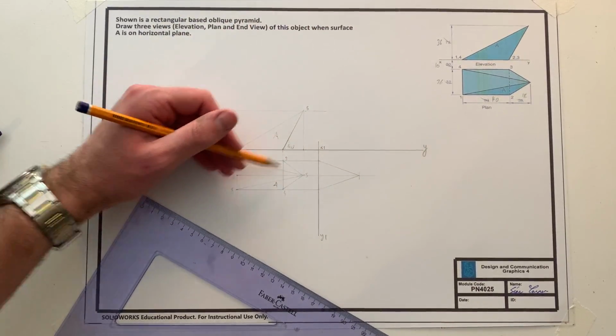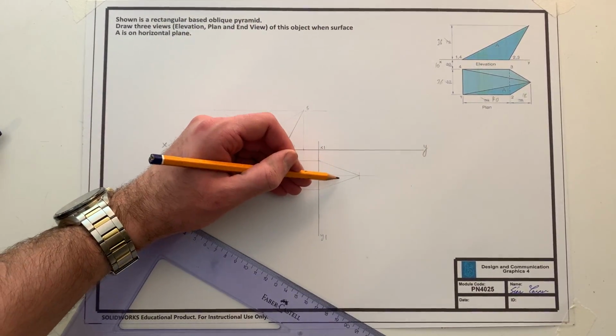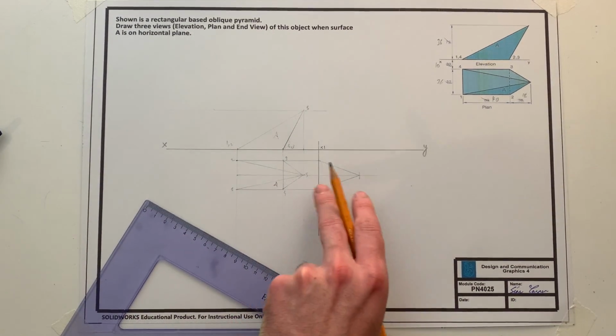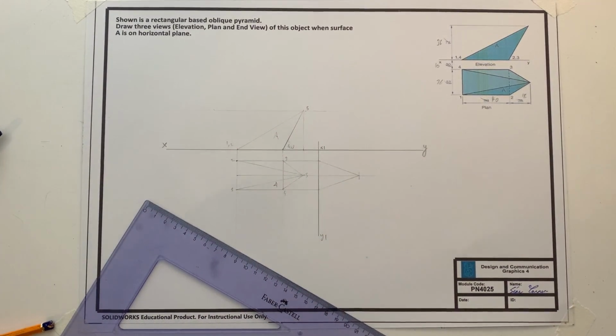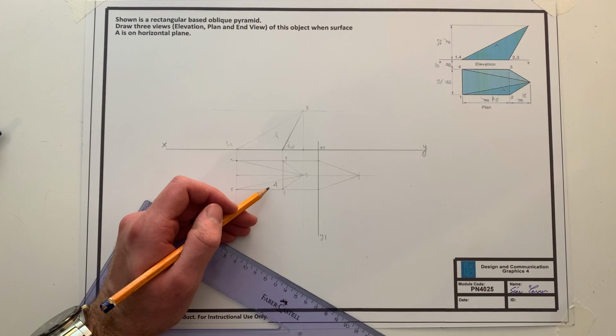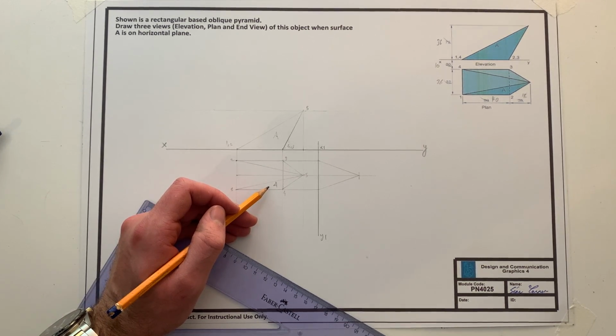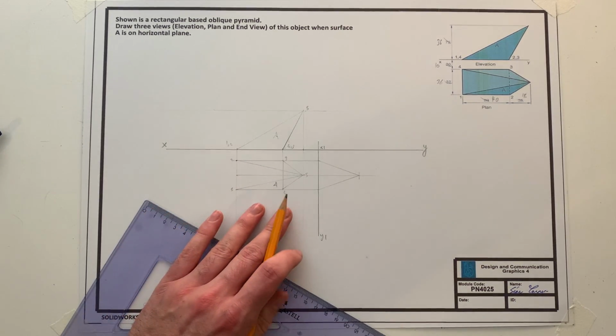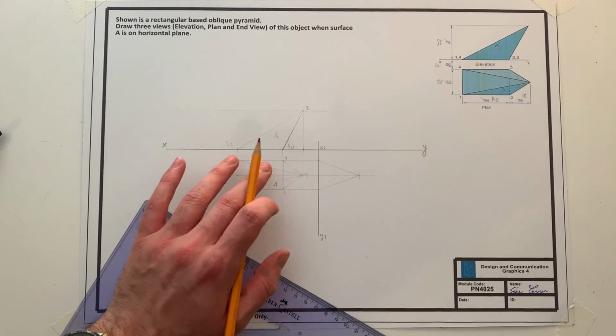The large back surface is here, and the front surface you can't see, it's directly behind this surface. So now all I need to do is rotate that. Now again, I want surface A to be touching the horizontal plane. The horizontal plane is this surface around here in this particular view.